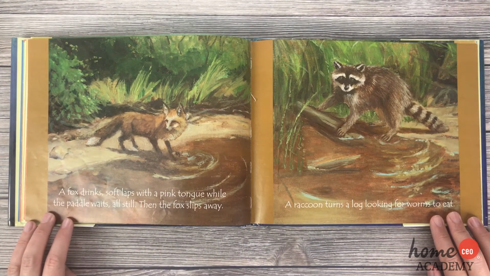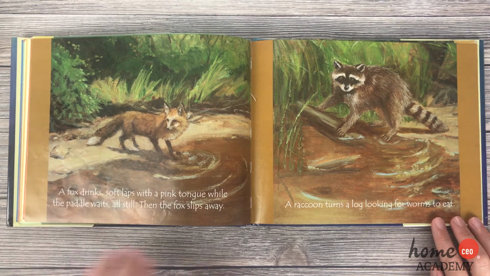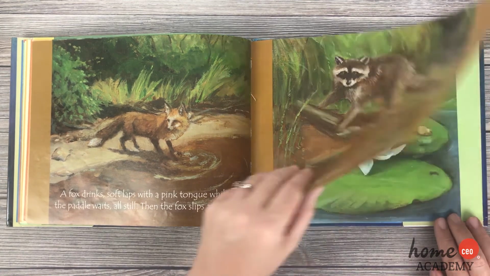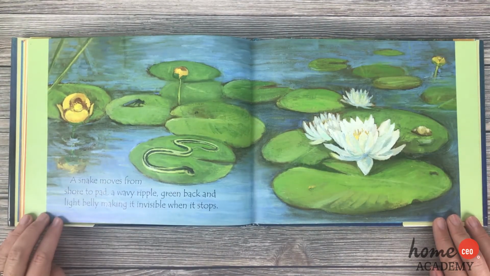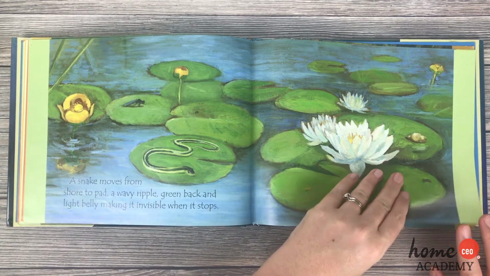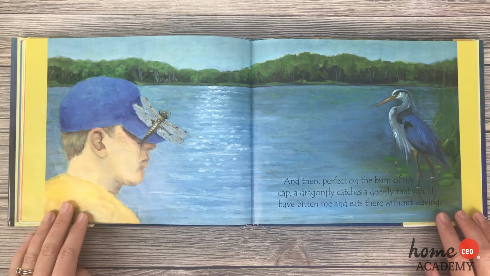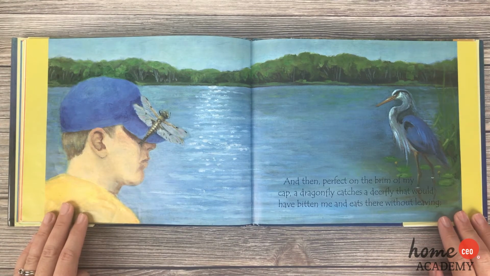A fox drinks, soft laps with a pink tongue while the paddle waits, all still. Then the fox slips away. A raccoon turns a log looking for worms to eat. A snake moves from the shore to pad. A wavy ripple, green back and light belly making it invisible when it stops. And then, perfect on the brim of my cap, a dragonfly catches a deer fly that would have bitten me and eats there without leaving.